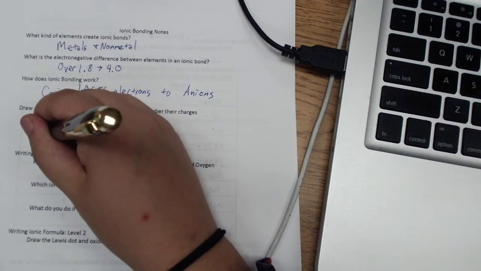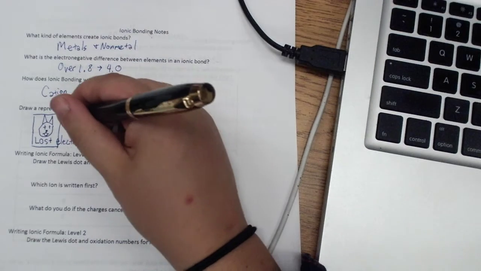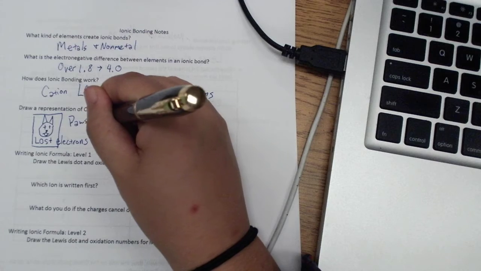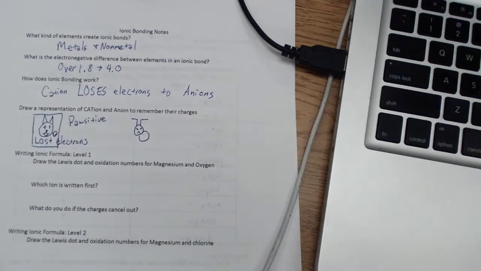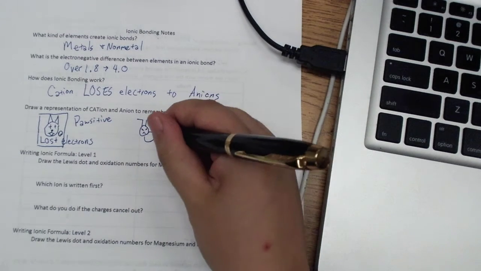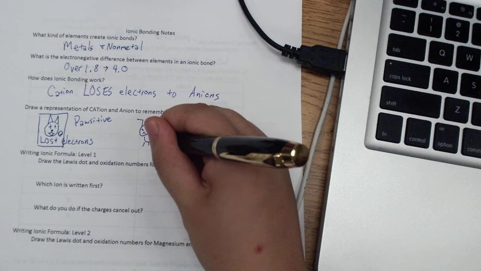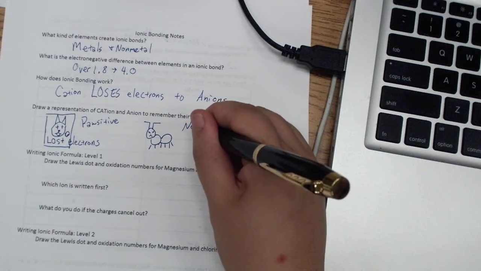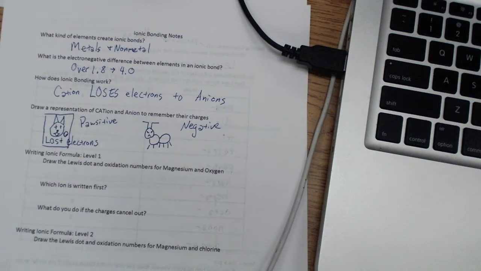So we're going to pretend like this is a happy cat. Happy cat, because it's positive. I'm going to give him a paw too, because he's positive. Okay, and then I have an anion, that is negative, okay, because it gains electrons.